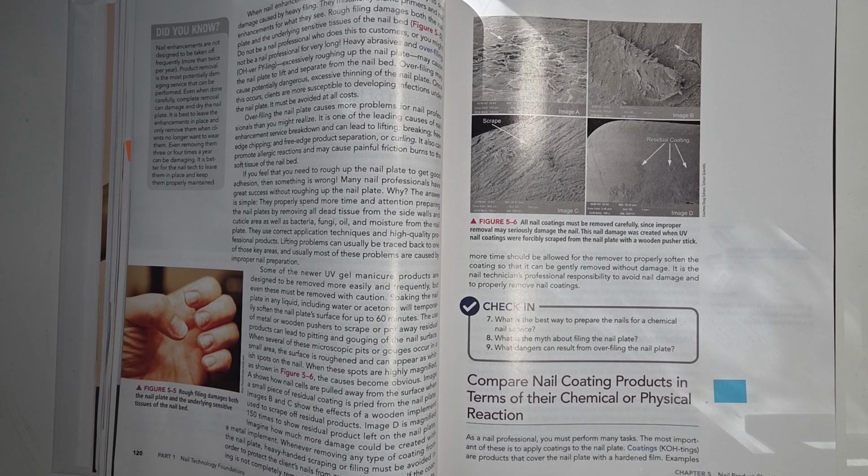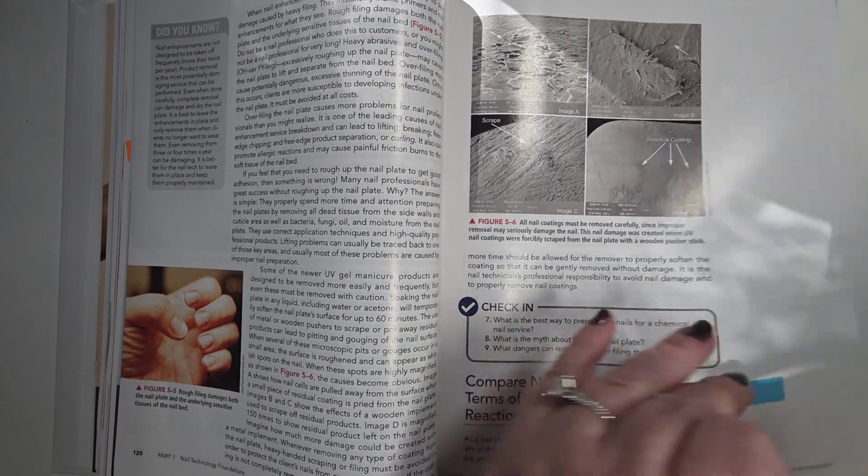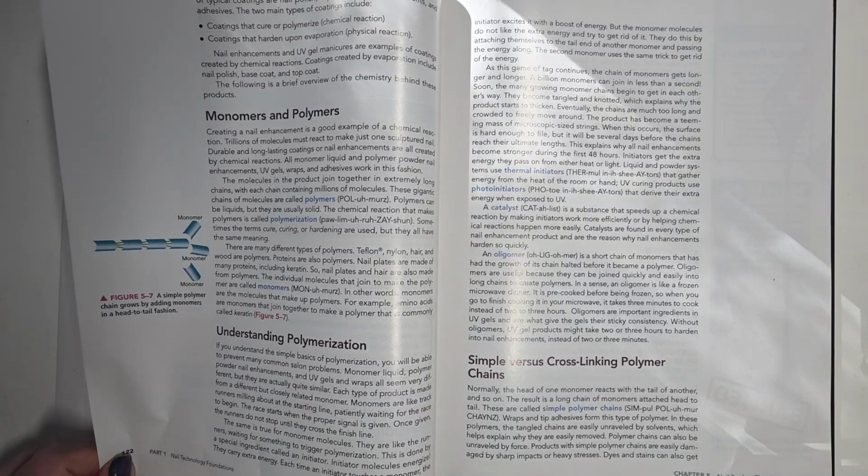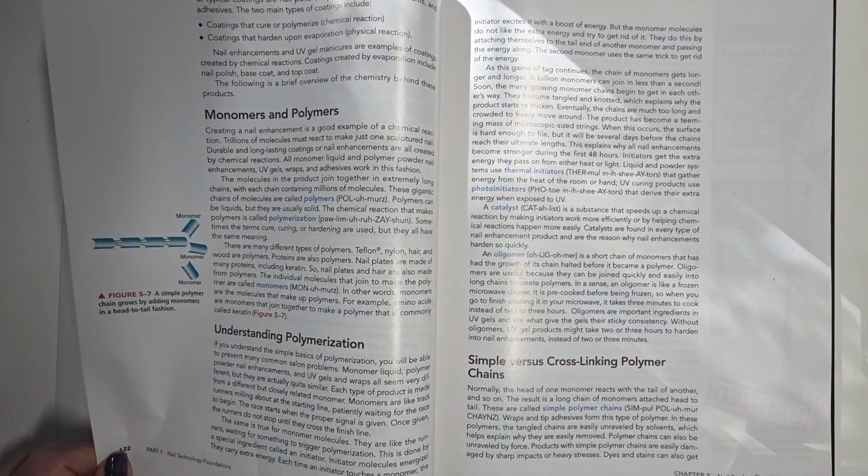Compare nail coating products in terms of their chemical or physical reaction. As a nail professional, you must perform many tasks. The most important of these is to apply coatings to the nail plate. Coatings are products that cover the nail plate with a hardened film. Examples of typical coatings are nail polish, top coats, nail enhancements, and adhesives.